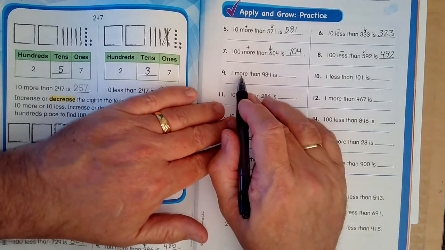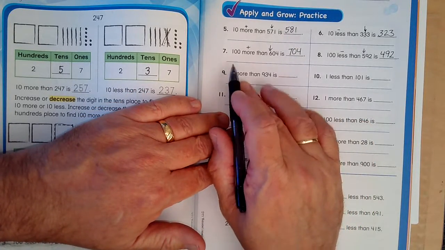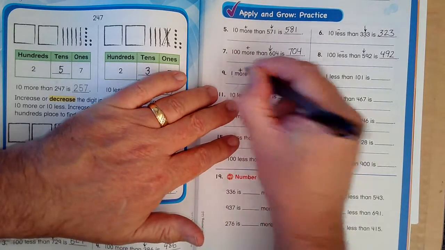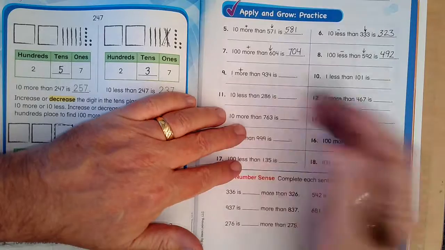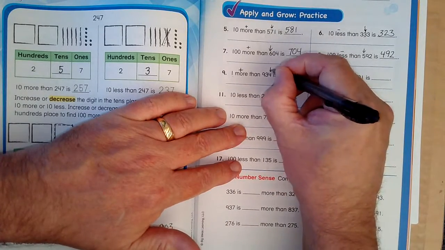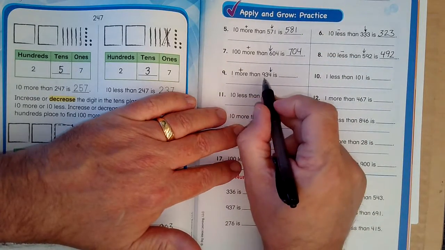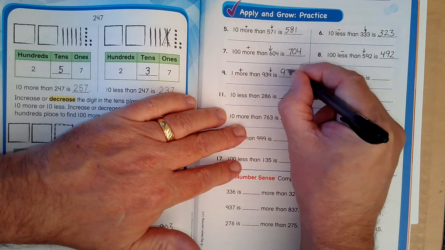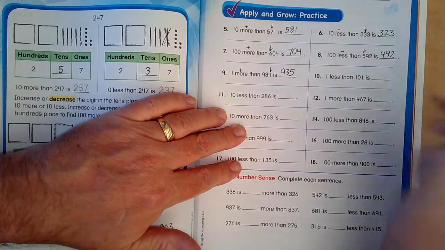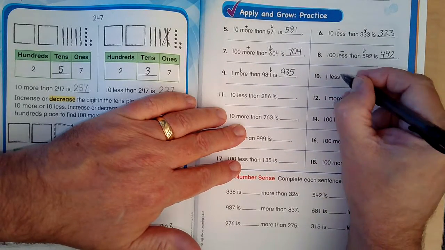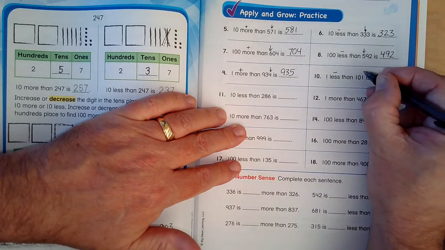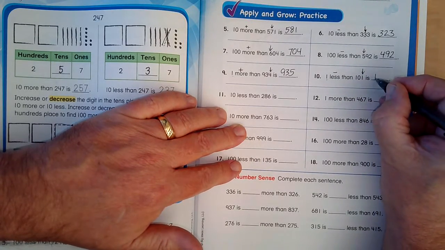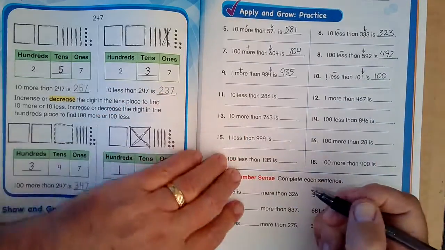Okay. One more. My ones digit, not tens, not hundreds, 1. 1 more than 934. Where's my ones column? That one. 1 more than 934 is 935. Ones column again, 1 less than 101. There's my ones column again, equals 100.